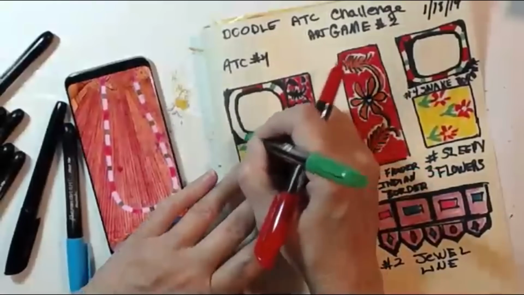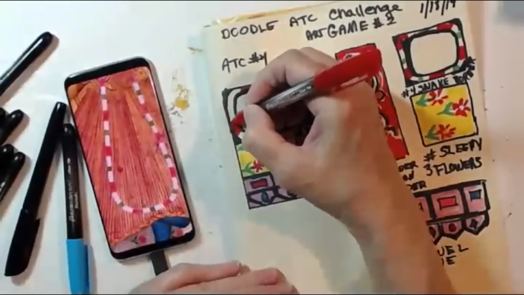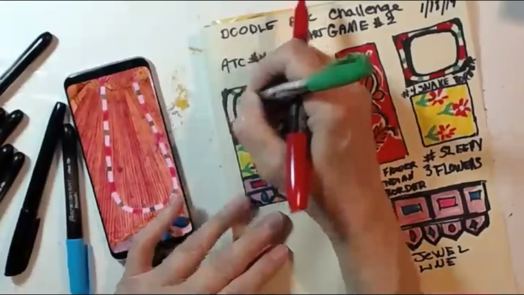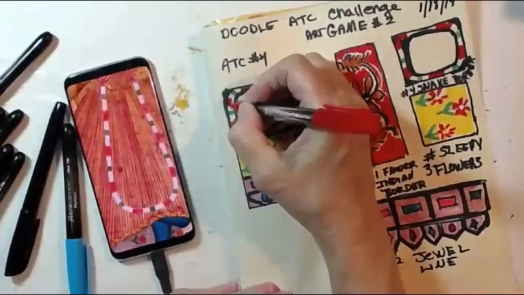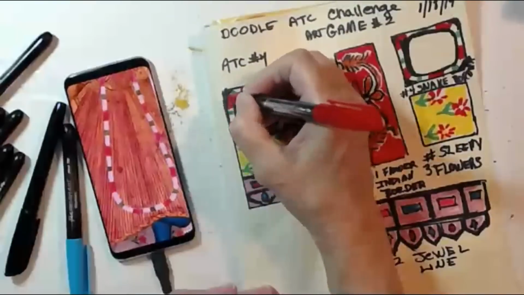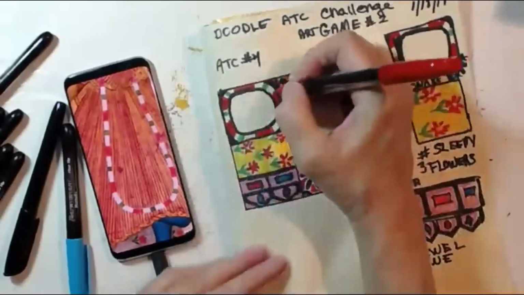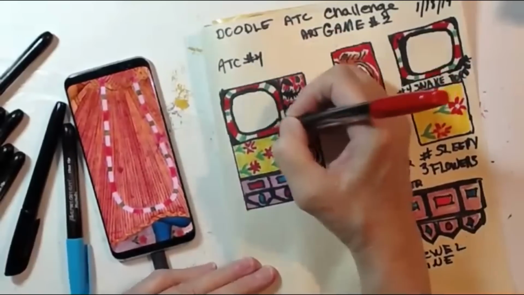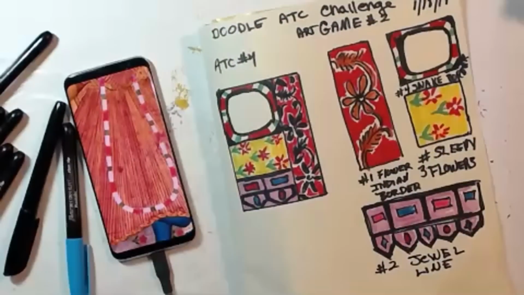Little green square. Long red rectangle. Ooh, little green square, little green square. You're kind of squeezing it in there. Long rectangle. Let's see if I can bring these out a little bit more to make it look better. So there's number 4.